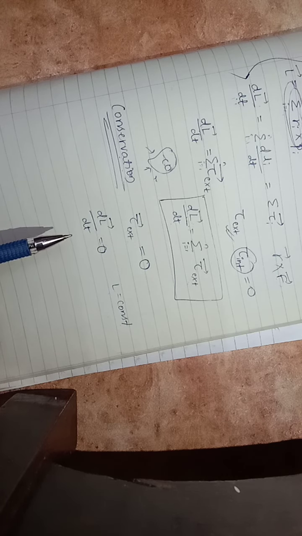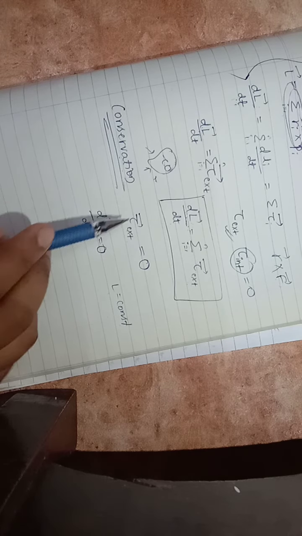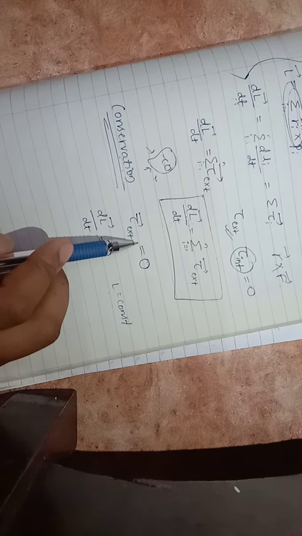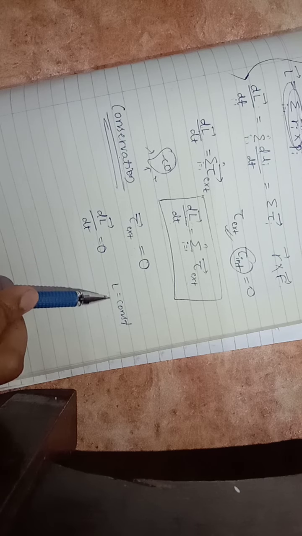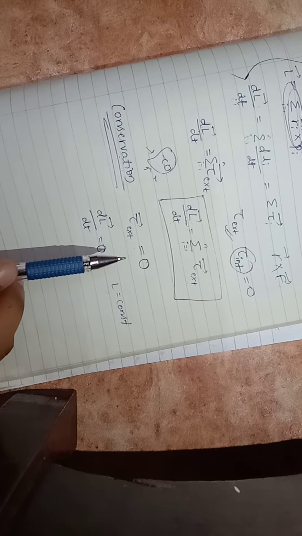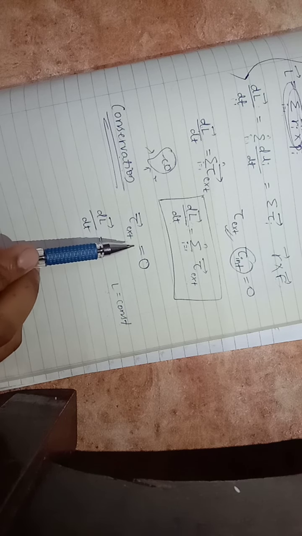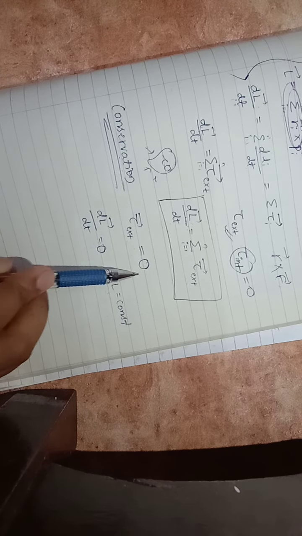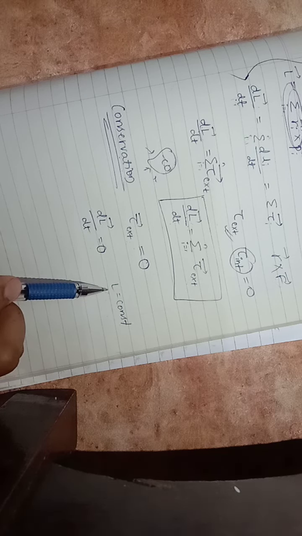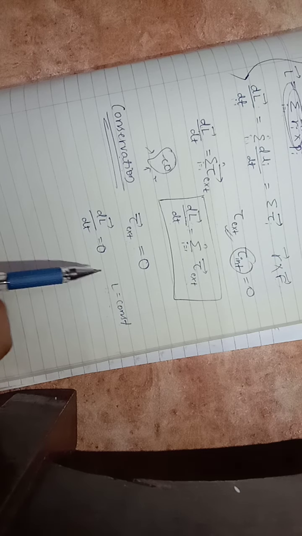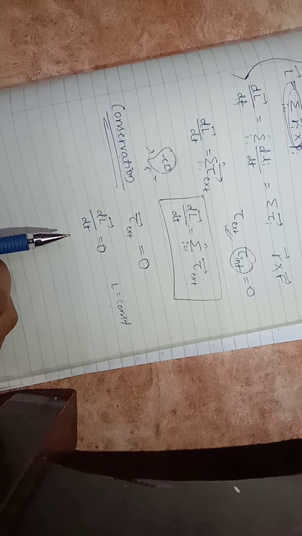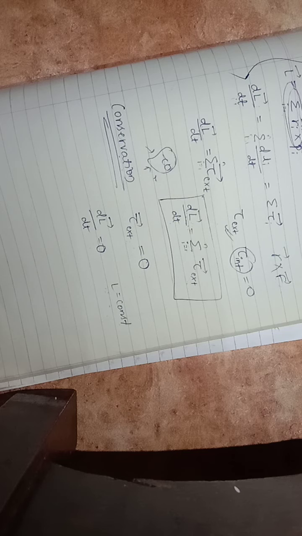Conservation of angular momentum. What is conservation of angular momentum? If the external forces acting on the system become 0, then dL/dt also becomes 0. So if dL/dt is equal to 0, then L is constant. So what we can conclude here is that if the total external torque on the system of particles is 0, then the total angular momentum of the system remains constant. This only is called the conservation of angular momentum. Understood? This is all about angular momentum.